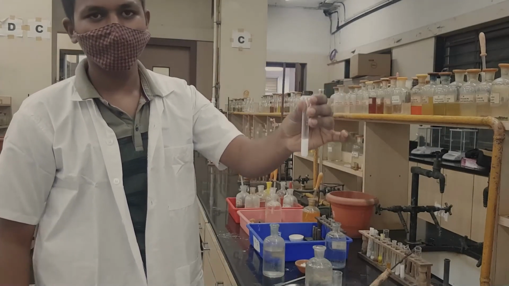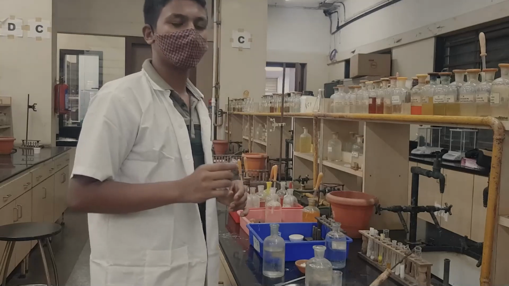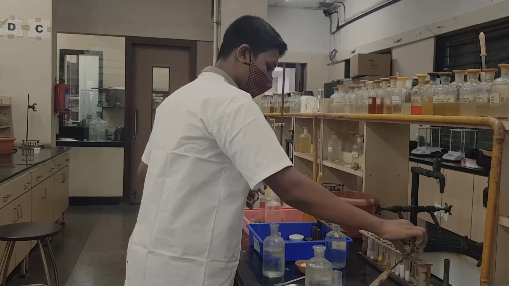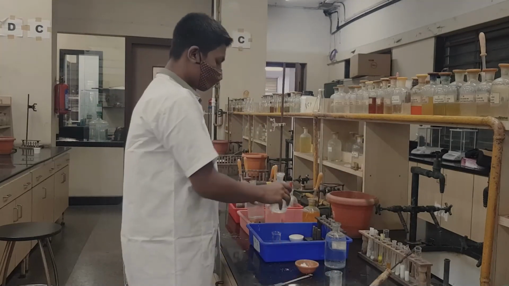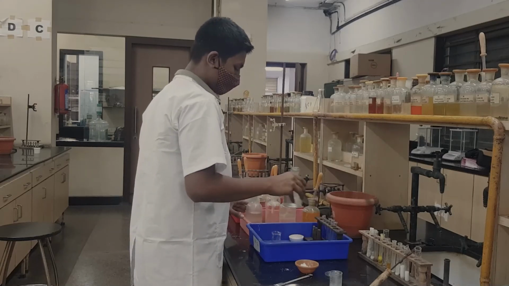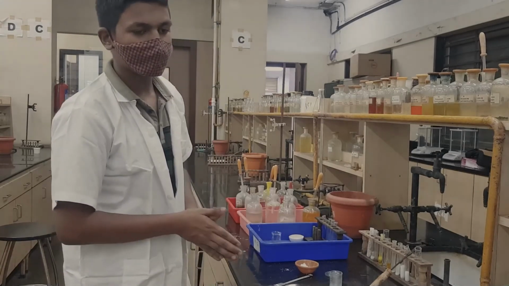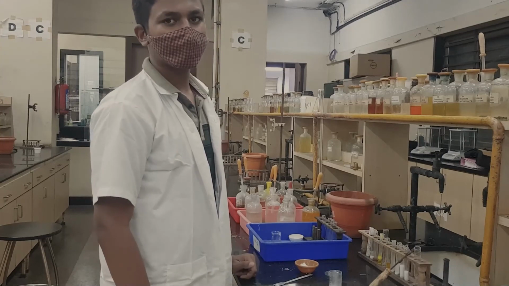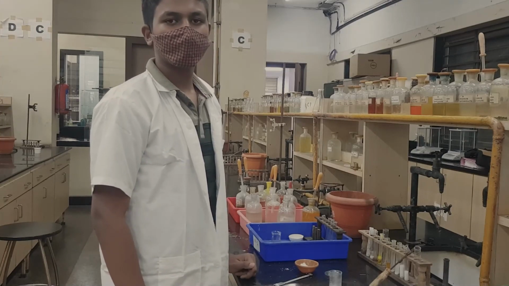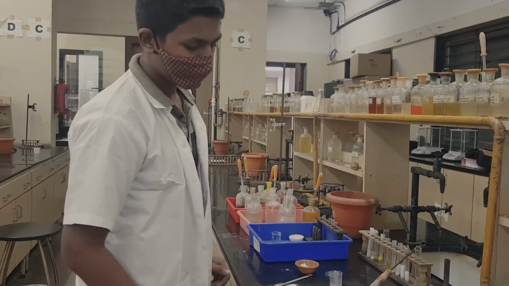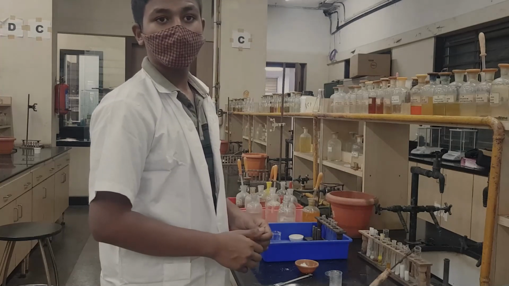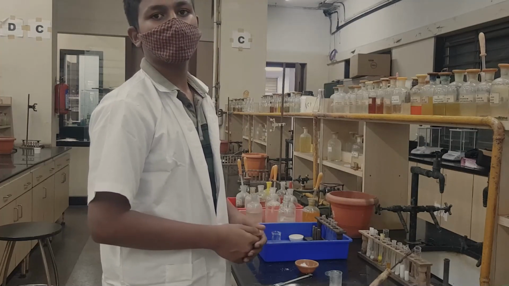So the two radicals that were unknown from the basic mixture analysis, finally we got both. The first one was ammonium and the second one was strontium. So these are the two radicals which we detected with the CTs, and that finishes the basic mixture analysis.